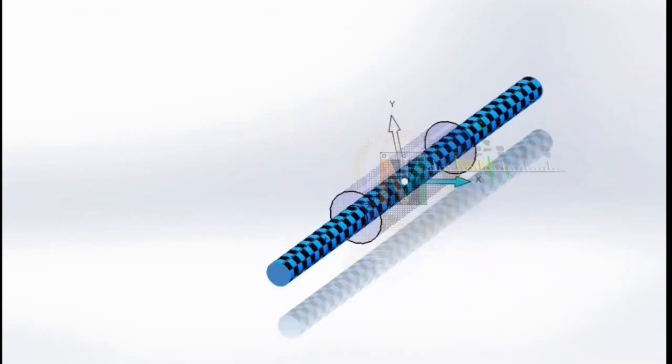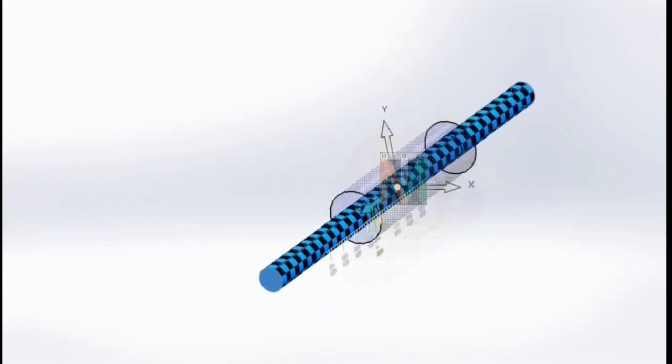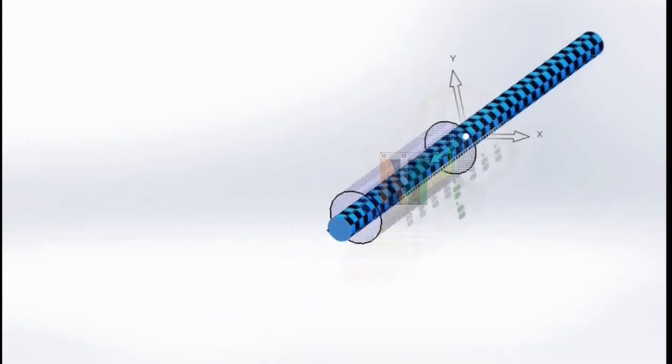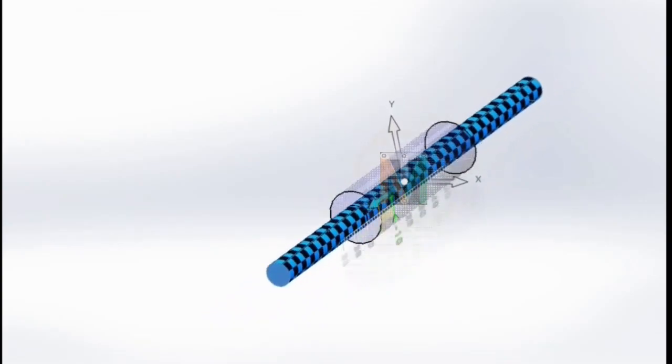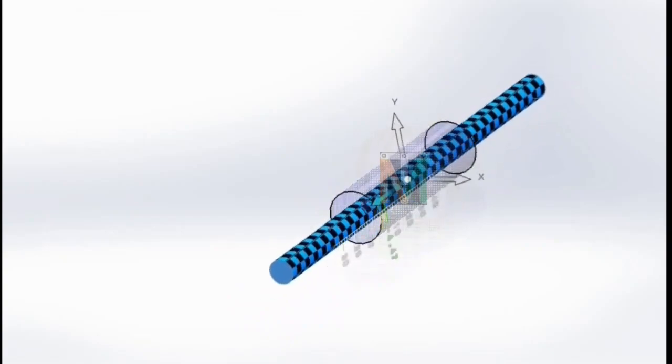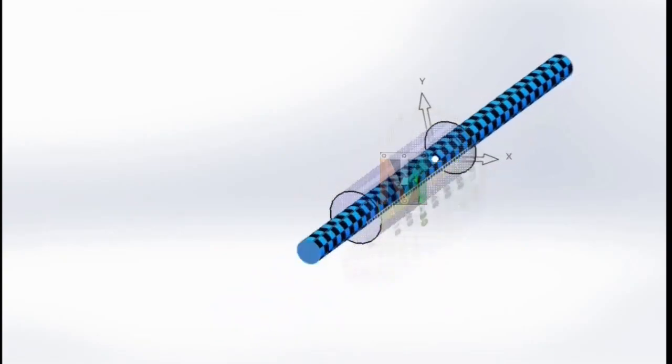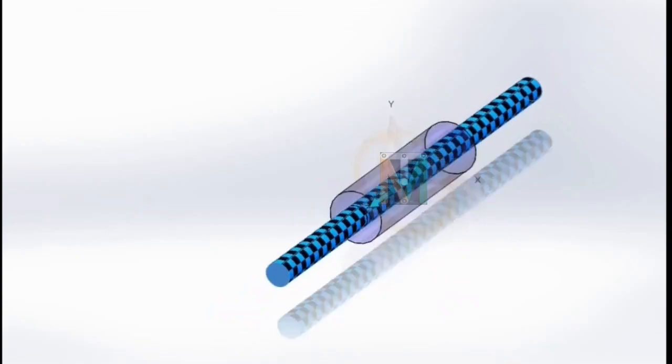So as we see here, the shaft will not have any translatory motion along the x-axis, and it will also not have any translatory motion along the y-axis, and this is because of the walls of the hollow cylinder. But it will be free to translate along the z-axis, that is along the axis of the hollow cylinder, right? So two of the translatory motions are restricted and one translatory motion is possible.